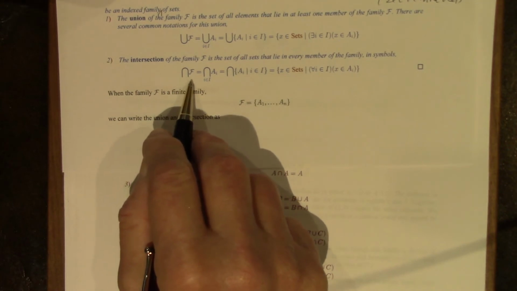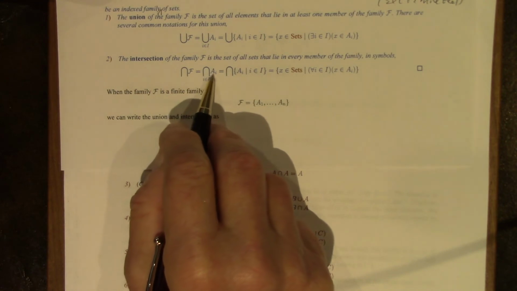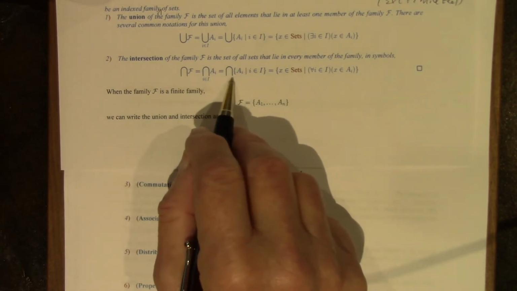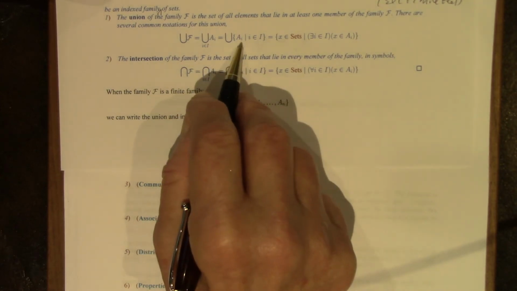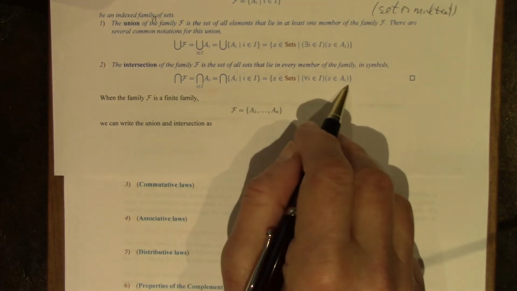And so the notation is very similar. Intersection F, intersection of A sub i as i ranges over the index set. This notation looks just like that, with the union replaced by intersection. Definition.